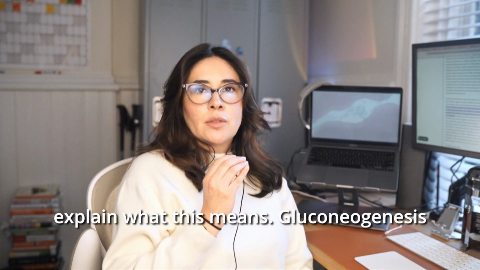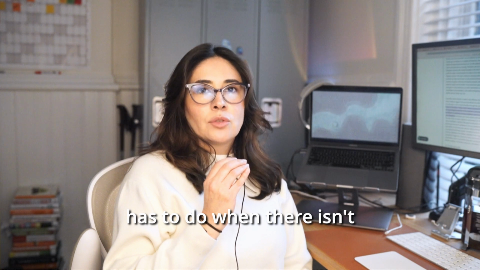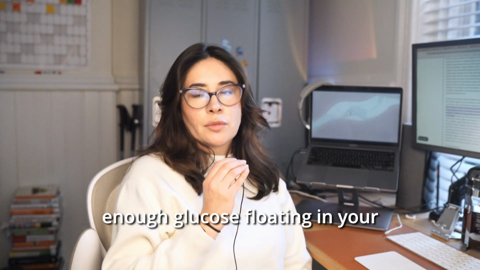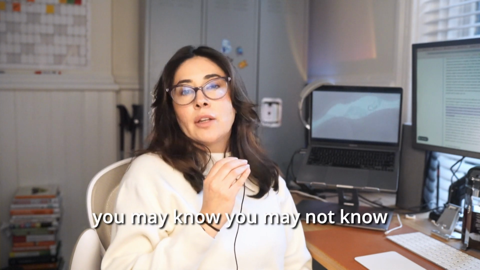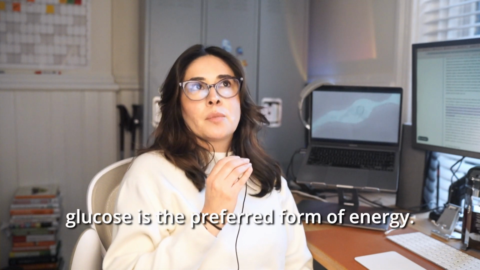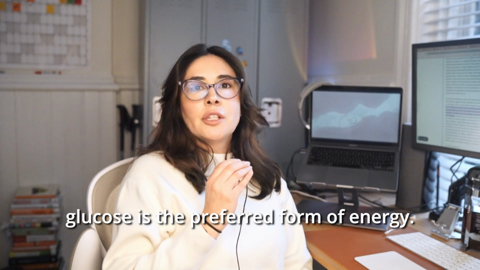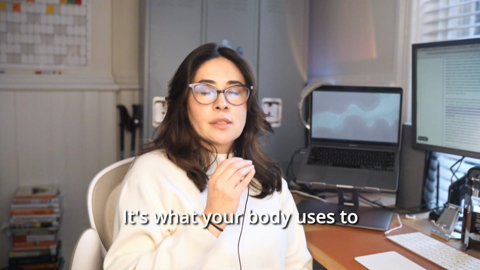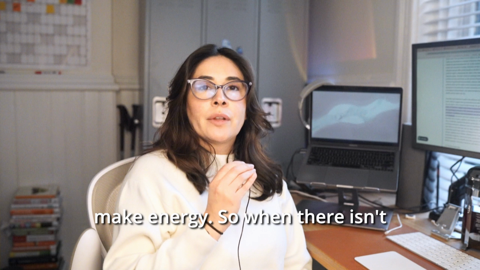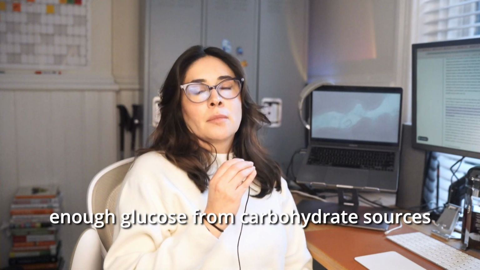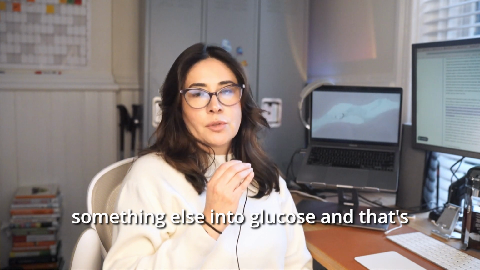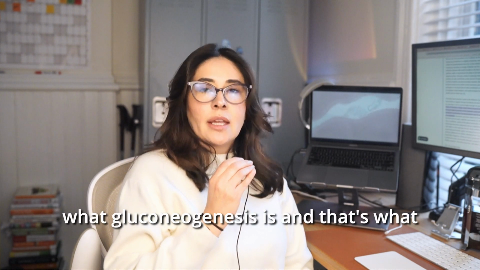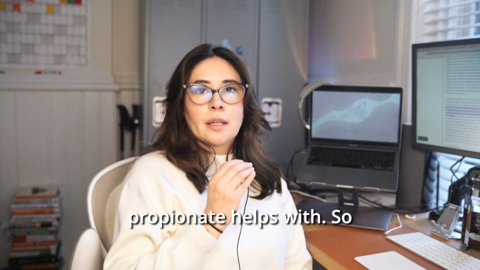So just to briefly explain what this means, gluconeogenesis is something your body has to do when there isn't enough glucose floating in your bloodstream. And as you know, or you may not know, glucose is the preferred form of energy. It's what your body uses to make energy. So when there isn't enough glucose from carbohydrate sources, your body has to turn something else into glucose. And that's what gluconeogenesis is. And that's what propionate helps with.